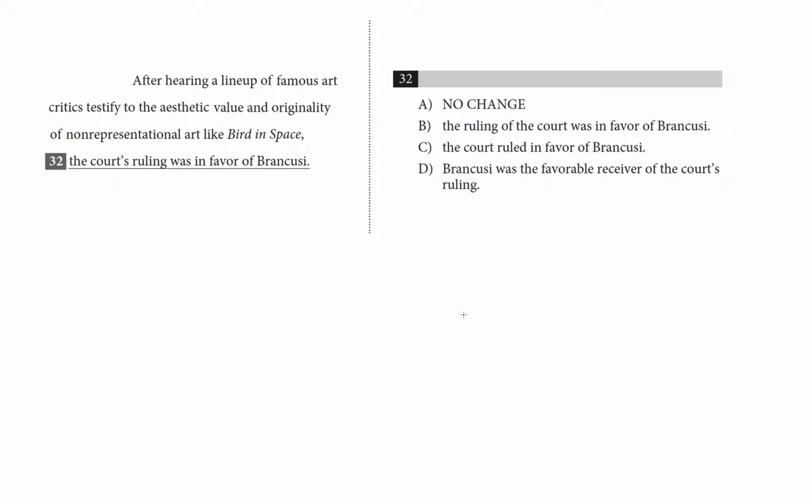And now, let's do it together. After hearing a lineup of famous art critics. Okay, who heard the lineup of art critics? That's the target of this modifier. Choice A, no change. This is saying that the court's ruling heard the lineup, and that doesn't make sense to me. A ruling is an opinion that a judge issues. It's not a person, and it's definitely not something with ears. In a way, this choice is as illogical as a thunder bunny or a fish in a raincoat.